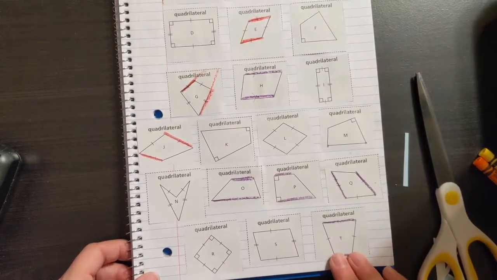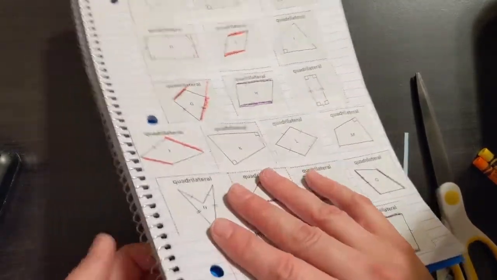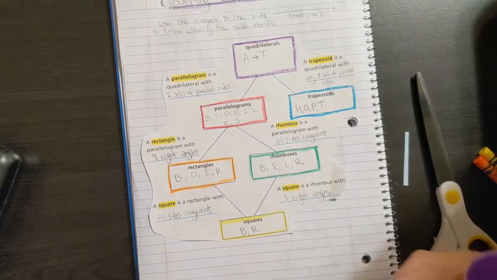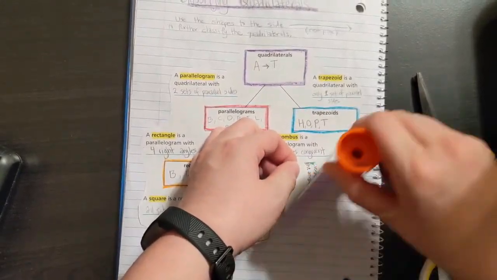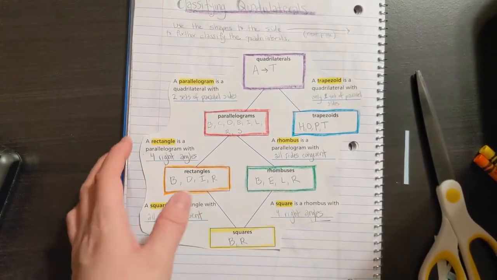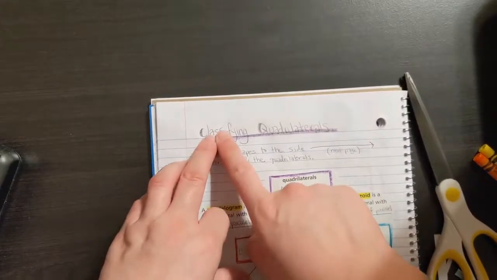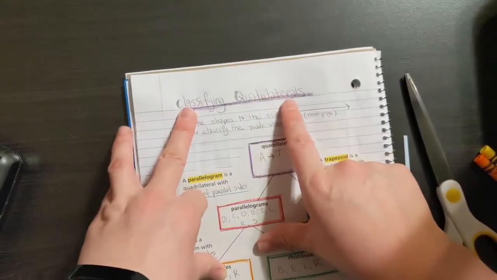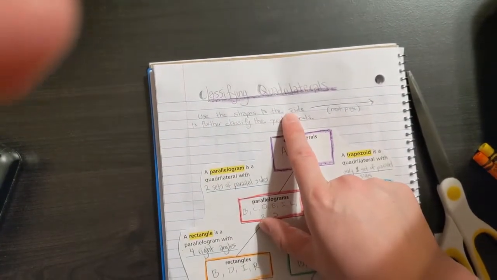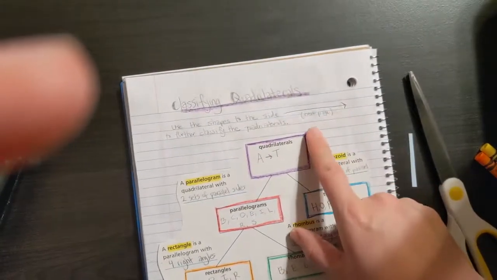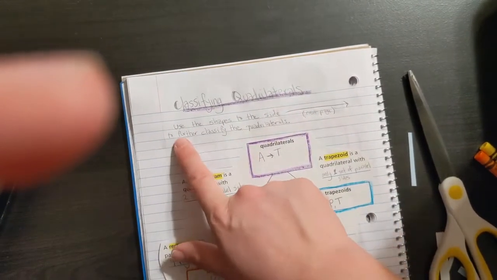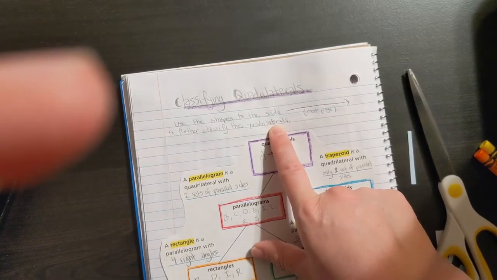But if yours is already glued in or taped down, then you can flip backwards to where we glued in this diagram that we cut out. Mine's coming up on the side right there. I'm going to glue it back in. But, oops, I've got glue on the side. What I did do was add this description at the top, and I think you should too. First of all, make sure it says classifying quadrilaterals and that you've underlined it in purple. And then it says this: use the shapes to the side, and I drew a big long arrow, and it says next page. Use the shapes to the side to further classify the quadrilaterals.